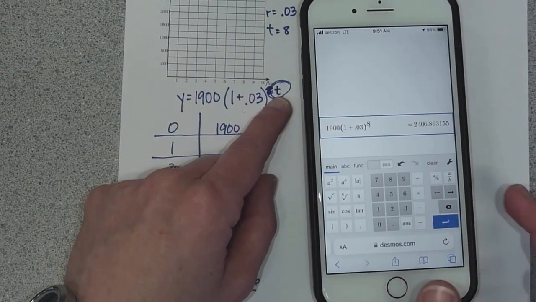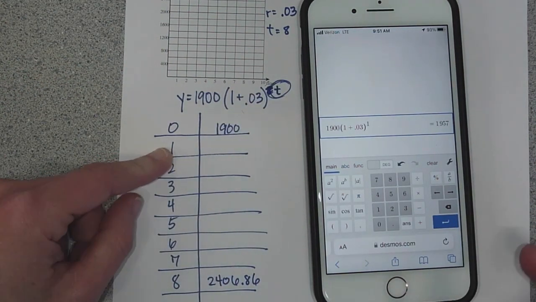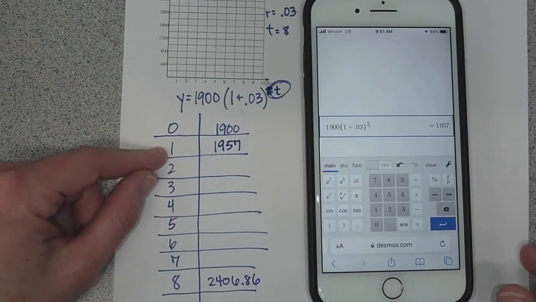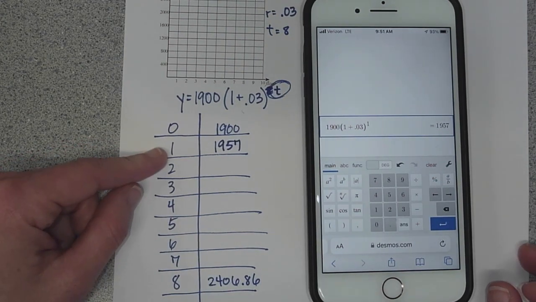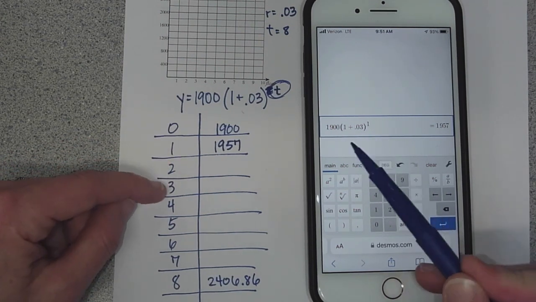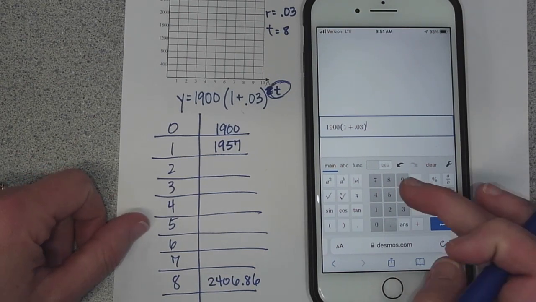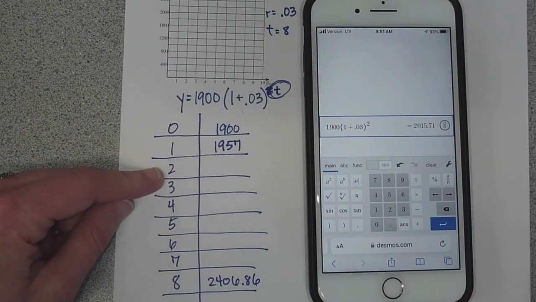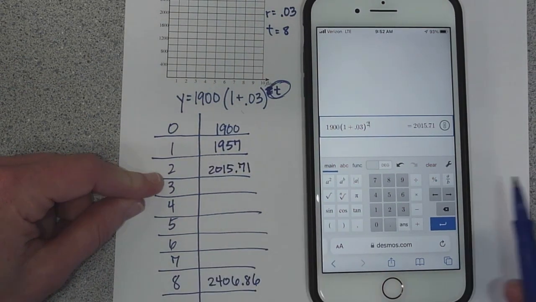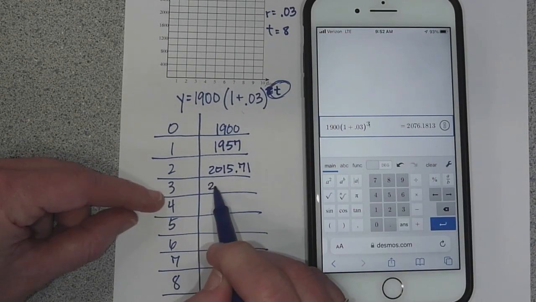Now let's go back and see if we can get a better answer for this. So instead of 8, I'm going to put in 1 for first floor. That looks right. 1957. Now, the cool thing about using Desmos's scientific calculator is, do I need to type in this whole equation again each time when I'm just going to change the exponent and nothing else? No. Can I just hit the backspace button? And I'm going to make it a 2. Look at that. 2015.71. I'm feeling so good about this right now. So I'm now going to make it a 3. 2076.18.